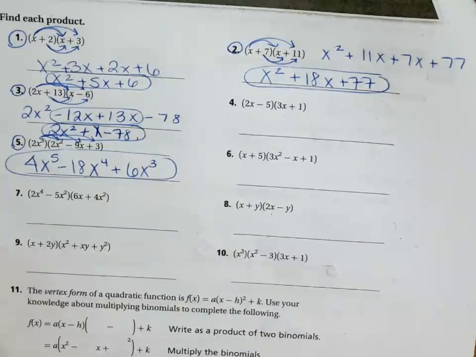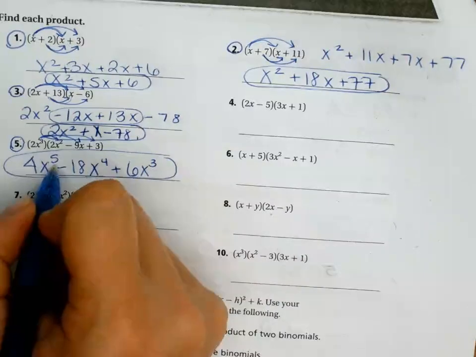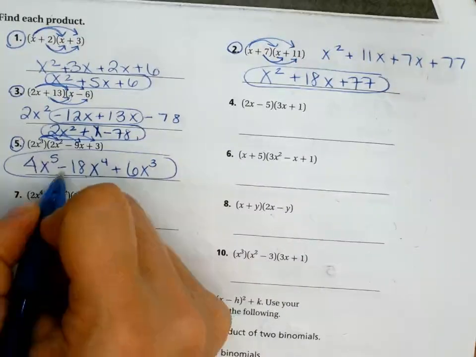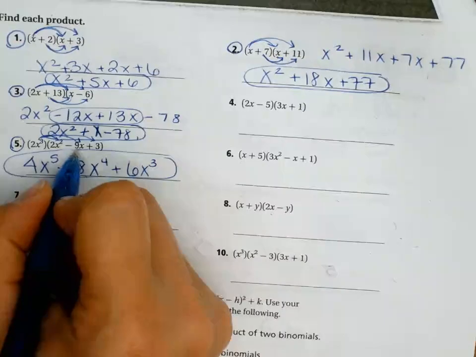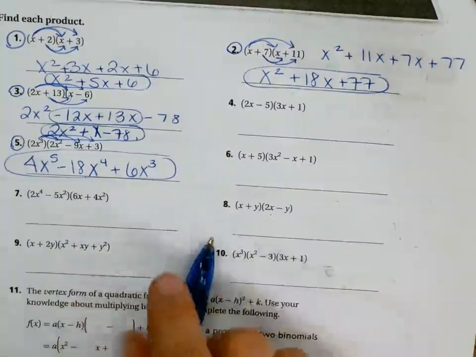You're distributing that monomial to each of the 3 terms of the trinomial. So 2 times 2 is 4. X to the 3rd times x squared is x to the 5th. 4x to the 5th minus 2 times negative 9 is negative 18. So you're going to end up with negative 18x to the 4th plus 6x to the 3rd.